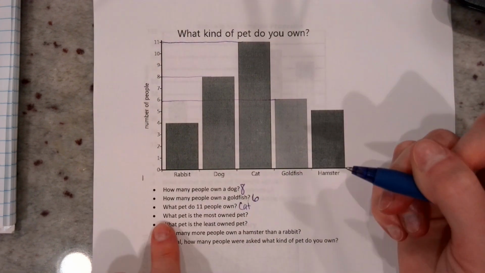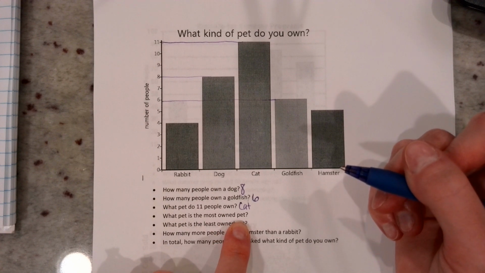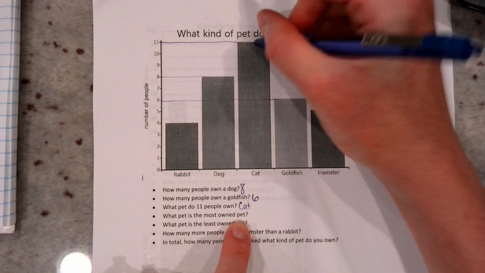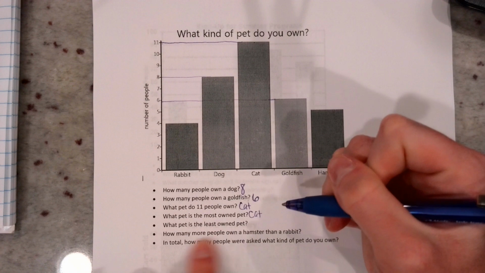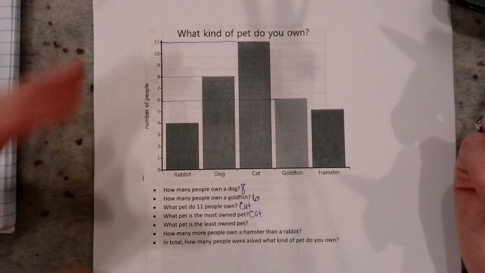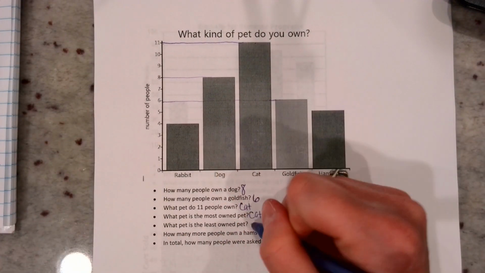It's a cat. What pet is the most owned pet? That's the mode. That's the tallest one. That's going to be a cat. What pet is the least owned pet? That's going to be your smallest bar, and that's going to be a rabbit.